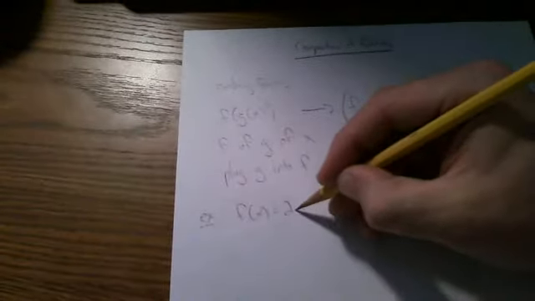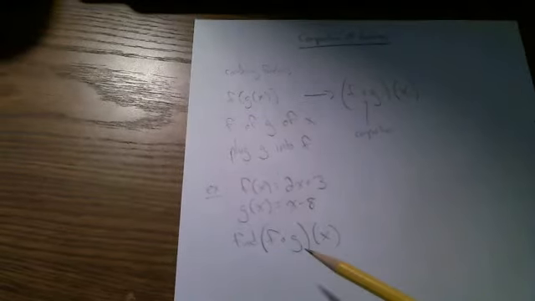let's say f of x is defined by 2x plus 3, and g of x is defined by x minus 8. Let's find f of g of x. Again, this is telling you to plug g into f.